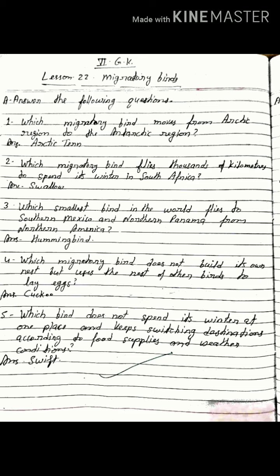Answer is Arctic tern. Next, which migratory bird flies thousands of kilometers to spend its winter in South Africa?